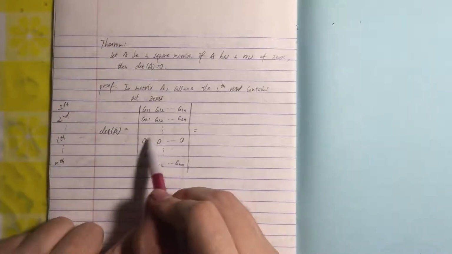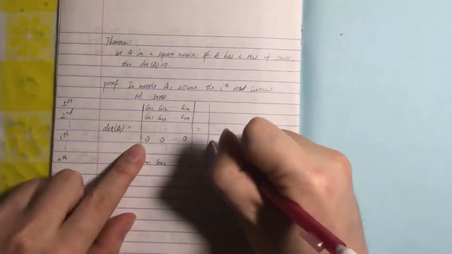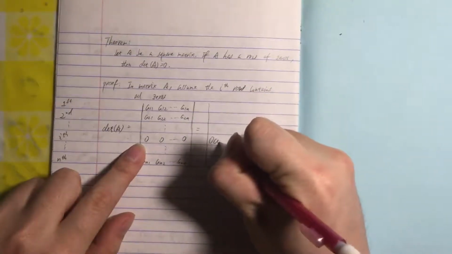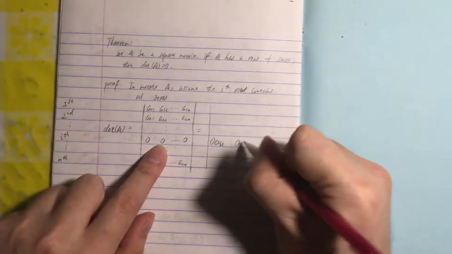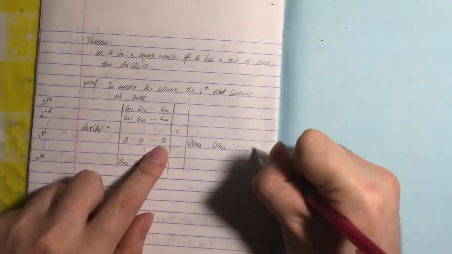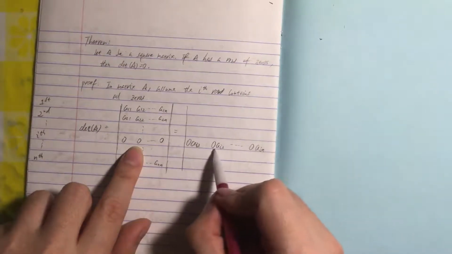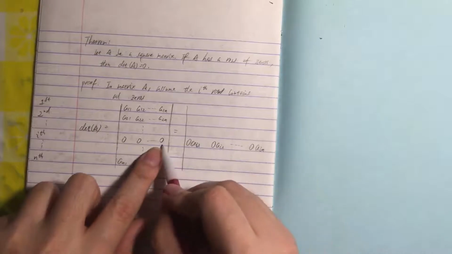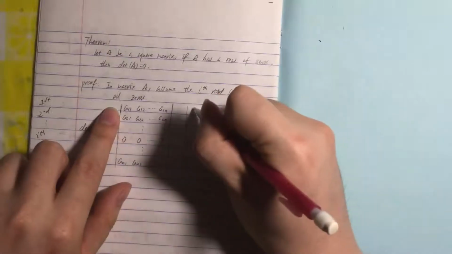Here the ith row contains all zeros. 0 can be rewritten as 0 times Ai1. The second 0 can be written as 0 times Ai2, and so on. The last 0 can be written as 0 times Ain. Let me rewrite the ith row: first 0 as 0 times Ai1, second 0 as 0 times Ai2, and the last 0 as 0 times Ain. Leave the rest the same.